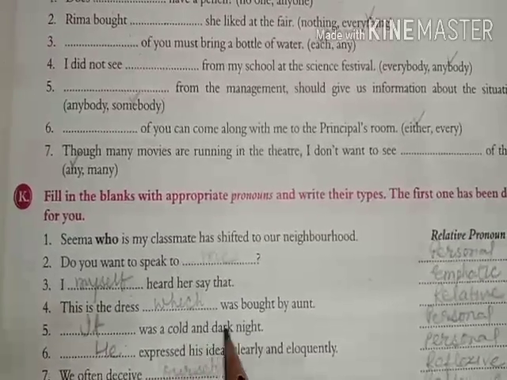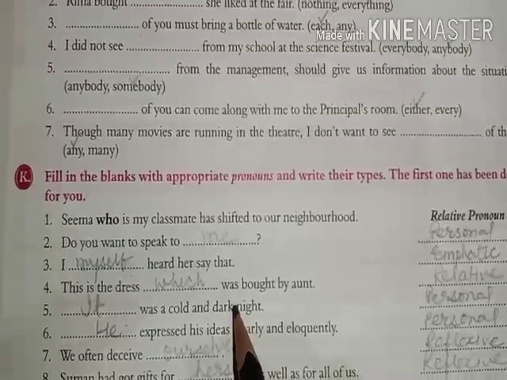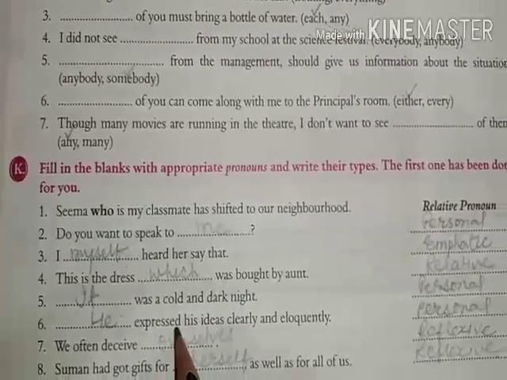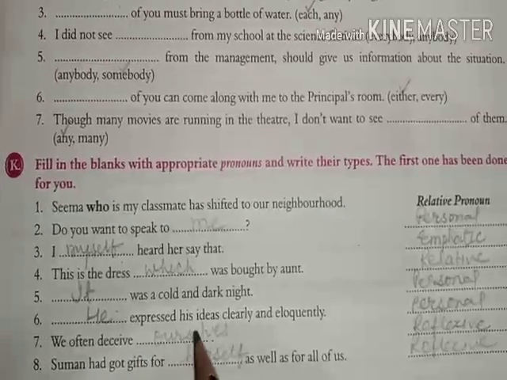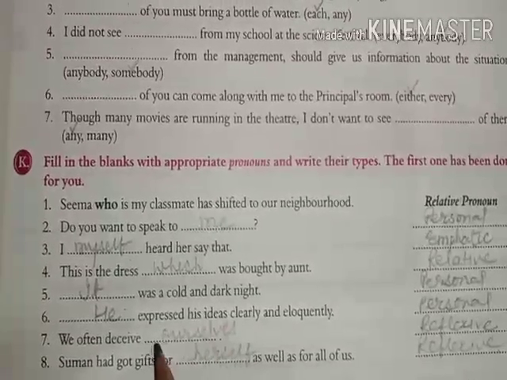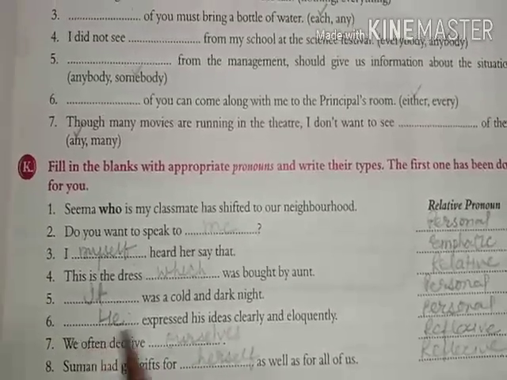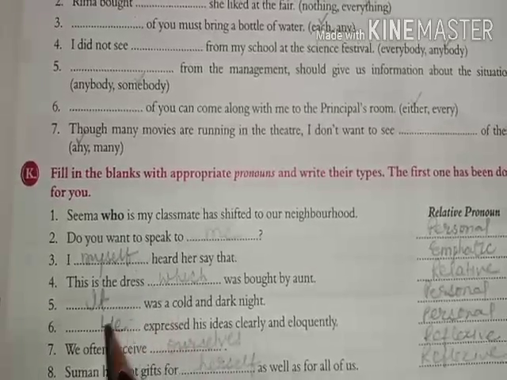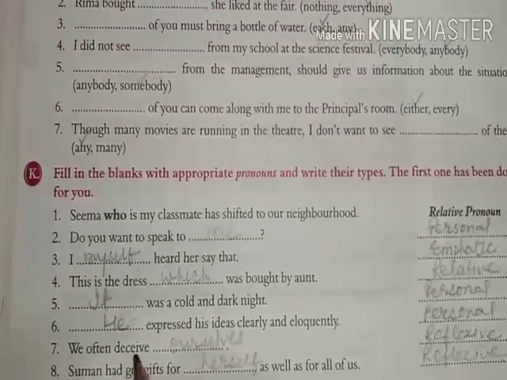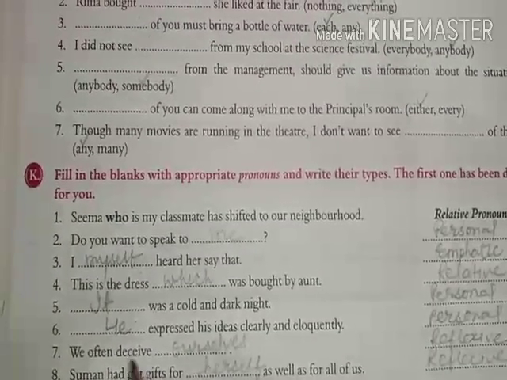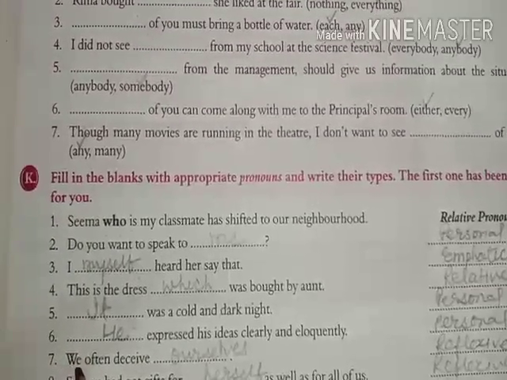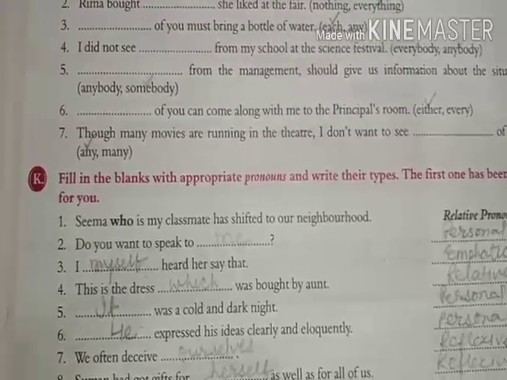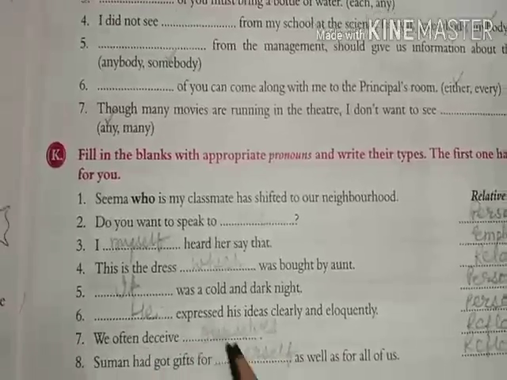It was a cold and dark night. It is a personal pronoun. He expressed, again it is a personal pronoun. We often deceive ourselves. This is a reflexive pronoun because it has an effect upon the subject. Means who is deceived? Means the people, those who are in the subject, they are deceived. So it has an effect upon the subject.